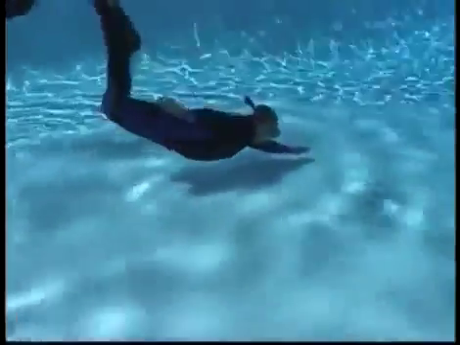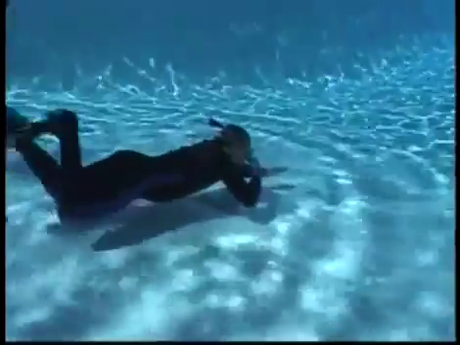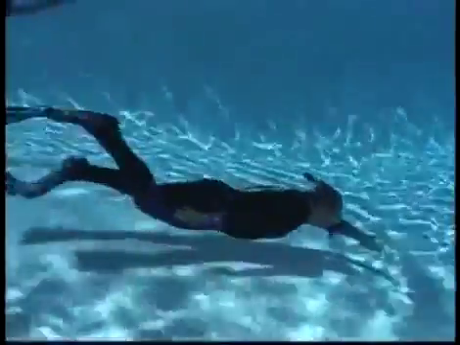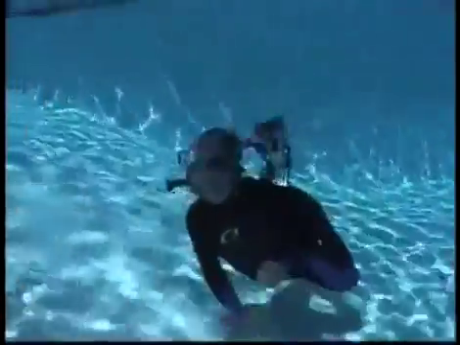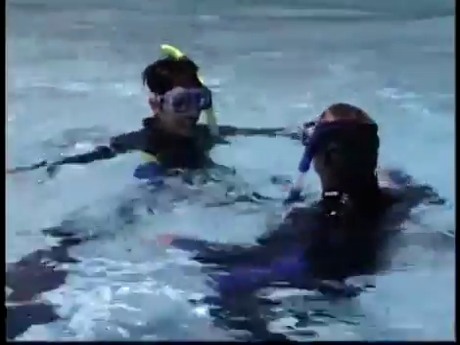Kick when your fins come under, equalizing like you do with scuba as you head to the bottom. As you come up, look up, reach up, and be sure you have a clear view so you don't run into anything. Your buddy waits at the surface while you're down, and vice versa. That's so he's got a fresh breath if he needs to come down to assist you.